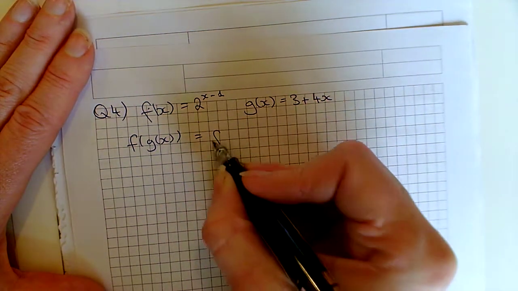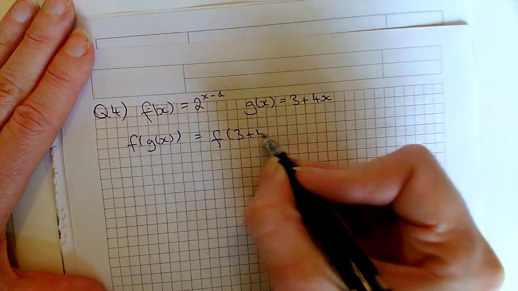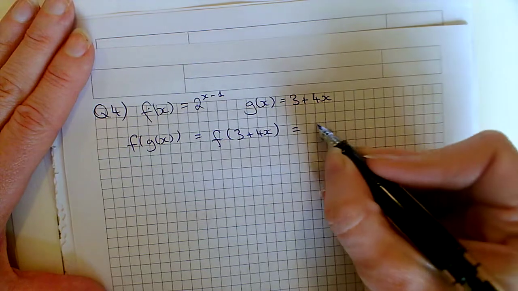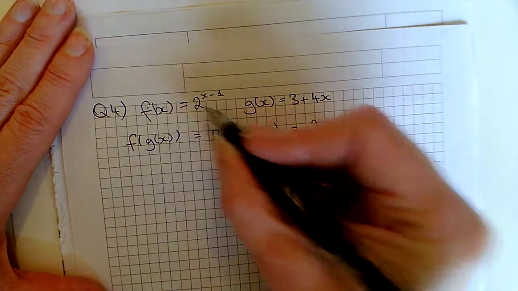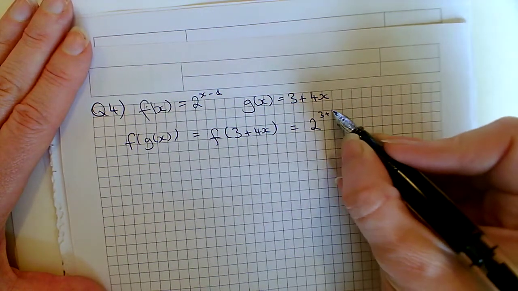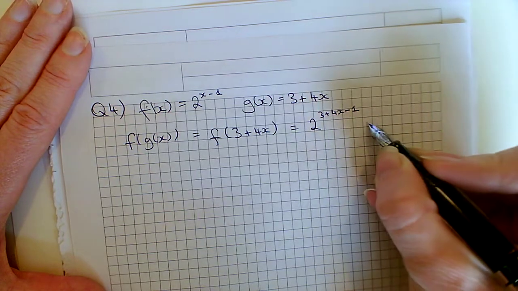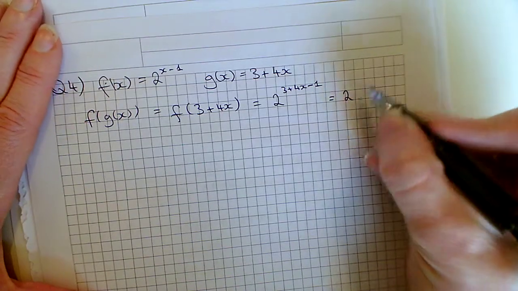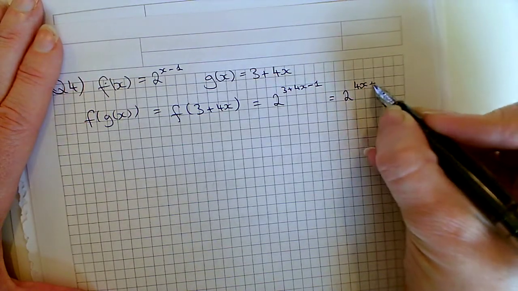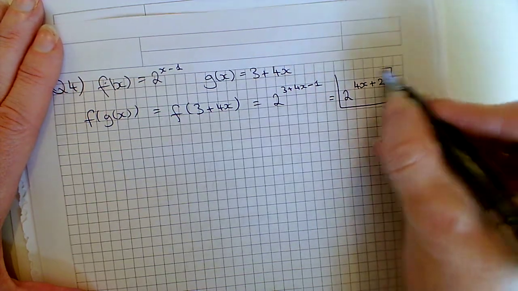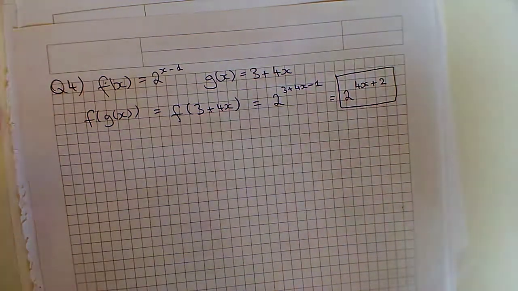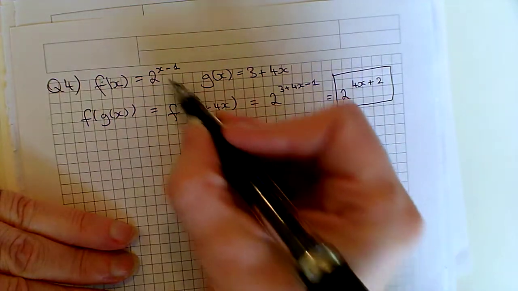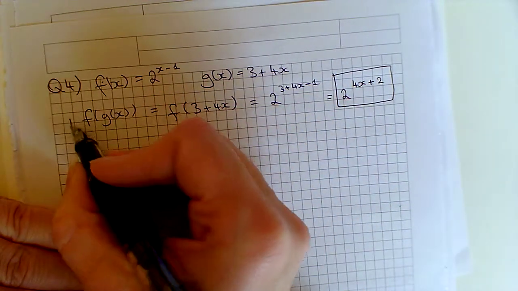That means that is f of 3 plus 4x. And that is 2 to the power of, put all of this in instead of x, 3 plus 4x minus 1. And we can just tidy that up. That is 2 to the power of 4x plus 2.